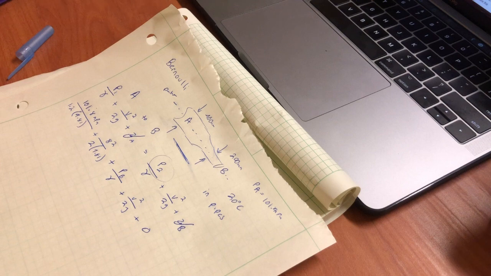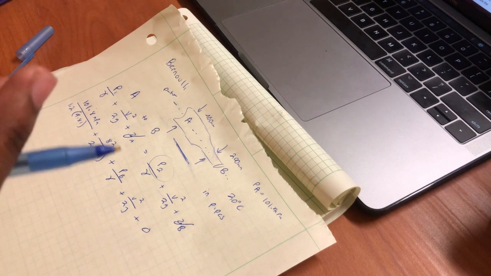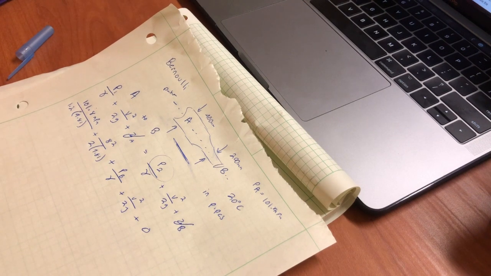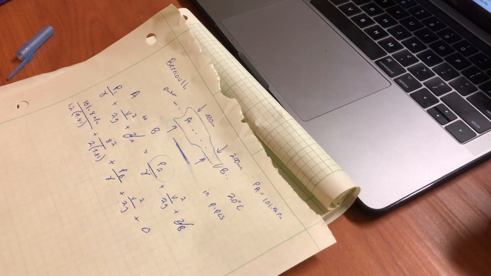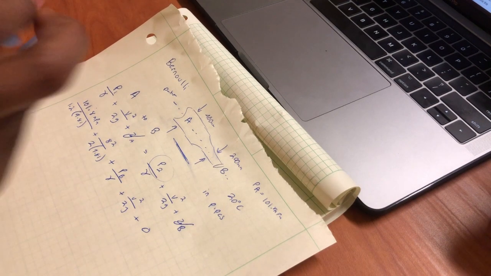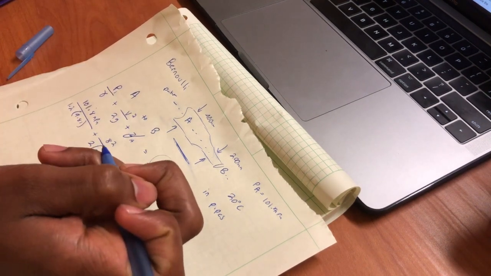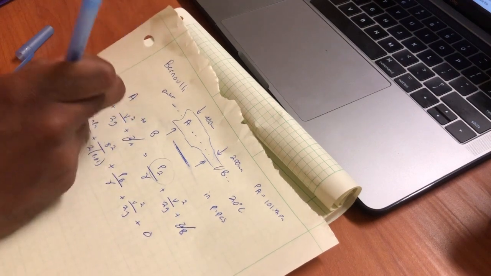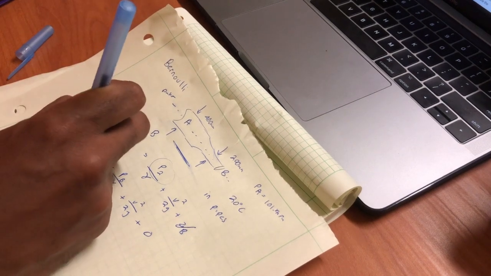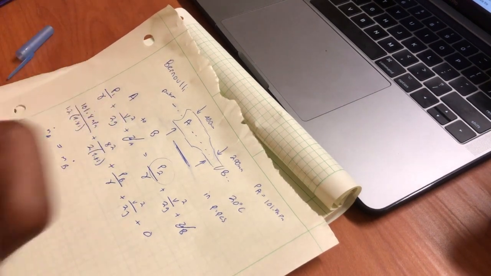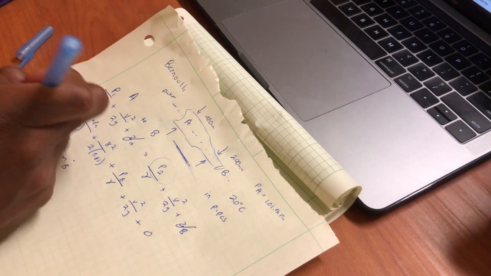And we have to find our VB before we could solve the rest, because that's the only thing we're missing. But since we know this is a pipe, you're allowed to use the conservation of mass theory to solve for that VB so you could solve for the rest of the Bernoulli's equation. So we'll do this, which is m dot A equals m dot B.